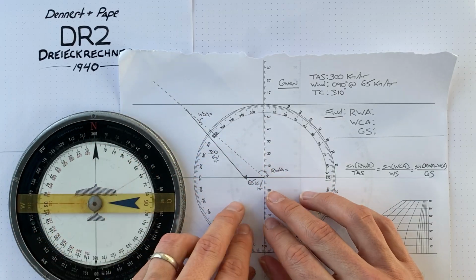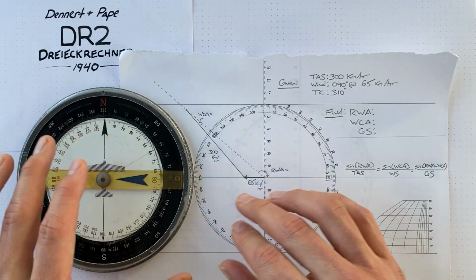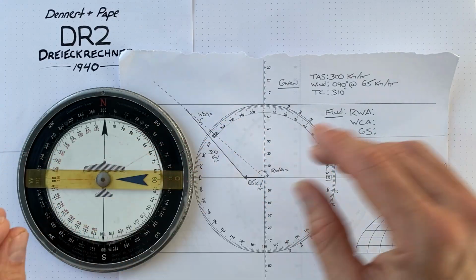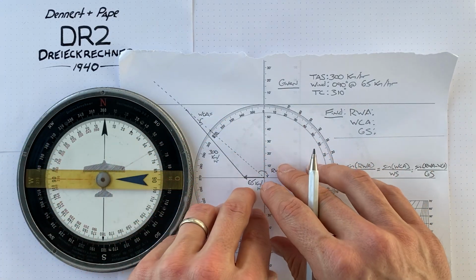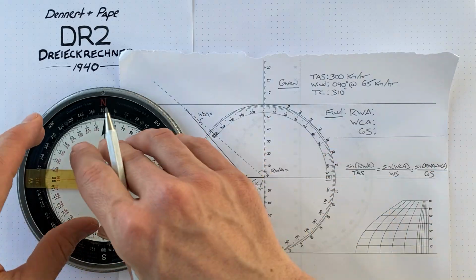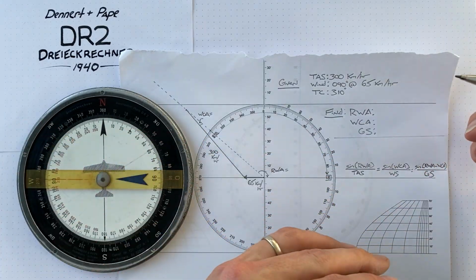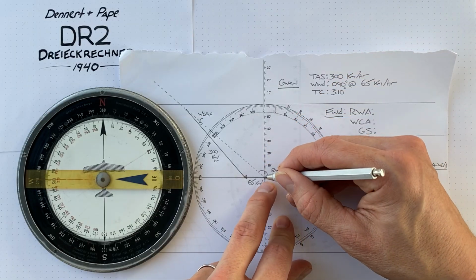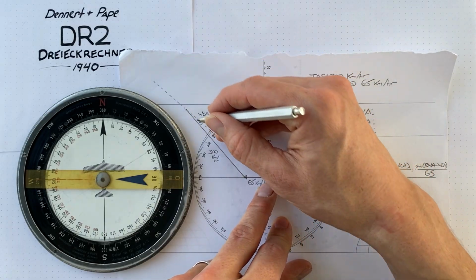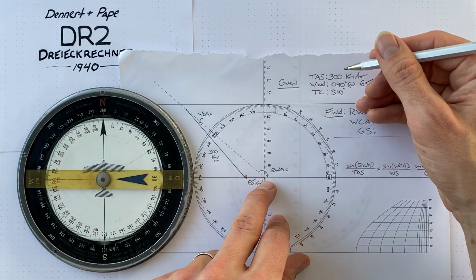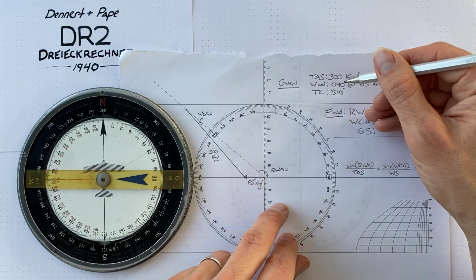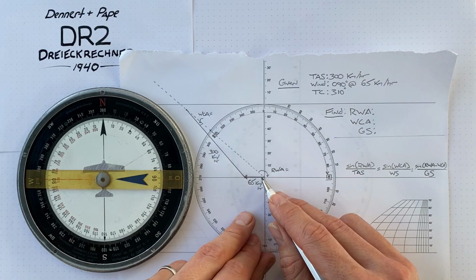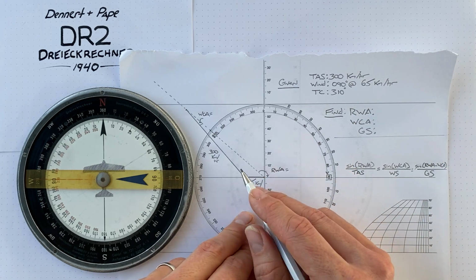Now, I've drawn out the triangle to help make the math a little less abstract. But all to say, you don't actually have to draw a triangle in order to know how to operate this device. So this is our standard wind triangle problem. We know a true course. We want to fly a true course of 310, or to the northwest. We know our true airspeed, and we have a forecast wind, and the wind is coming from 090 at 65 kilometers per hour. So that's what I've drawn here as a vector.